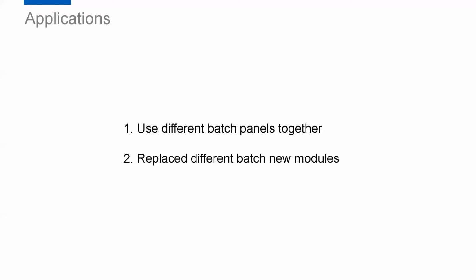And the second one is replacing modules with new ones from different batches. There are always some problems on old modules, like dead pixels or hardware issues, so you just replace them with new modules from different batches. And you will see they also have some color and brightness differences. Here's a picture that shows the exact color and brightness differences.